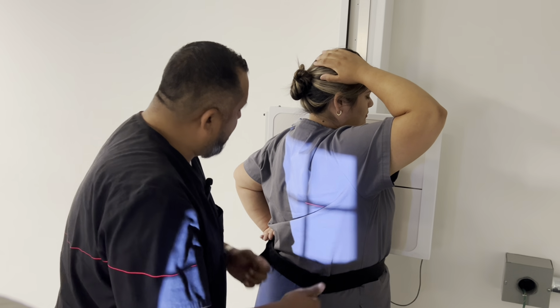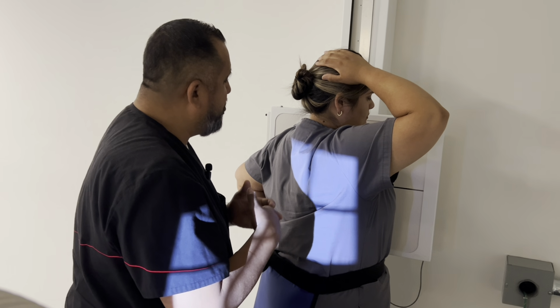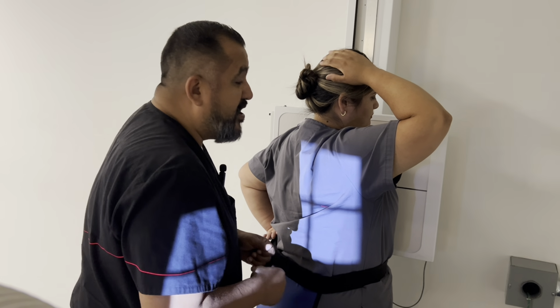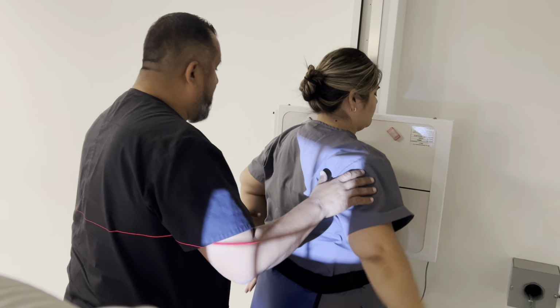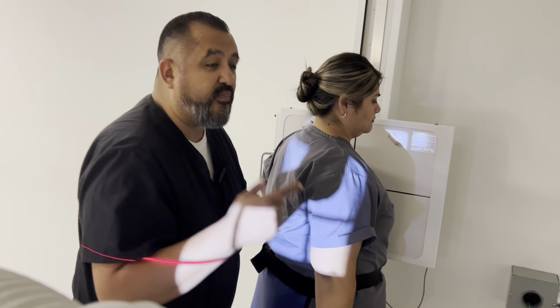Okay, so again, go ahead and breathe in, let it out. Breathe in again and hold it, x-ray clear, you can relax. Okay, now you can go ahead and put your arms down. If you want to do AP obliques, that's going to be LPO, RPO position.